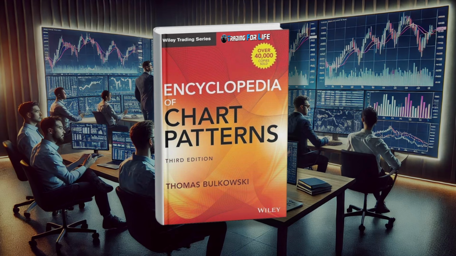Performance statistics. Bulkowski provides extensive backtested data on the probability of pattern failure, average price declines, and expected returns for each pattern. Certain patterns, like the head and shoulders top, have a higher predictive value for bear markets.